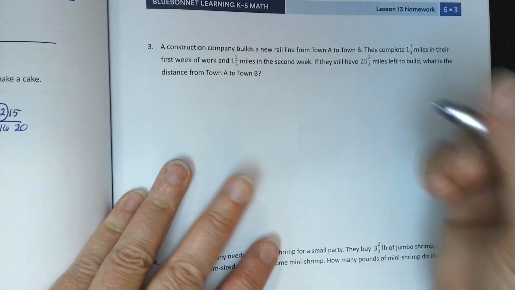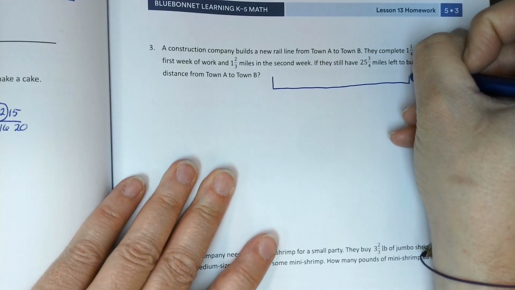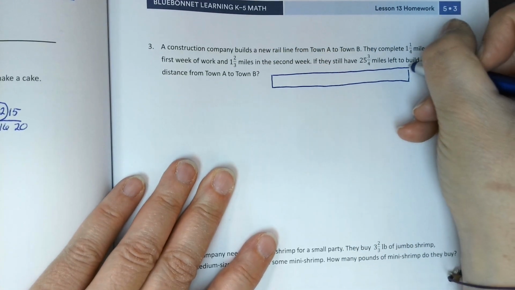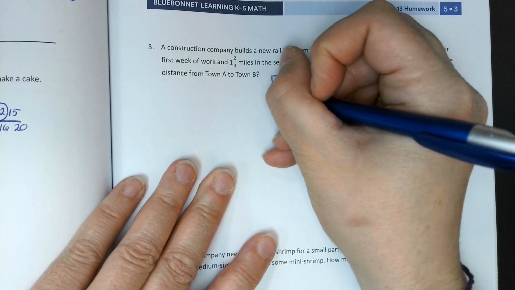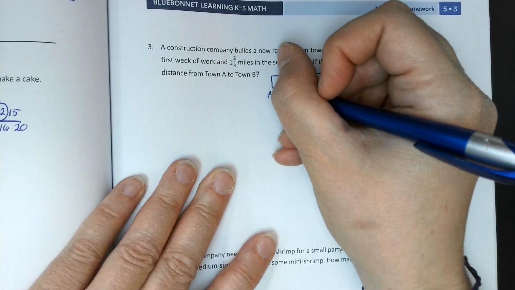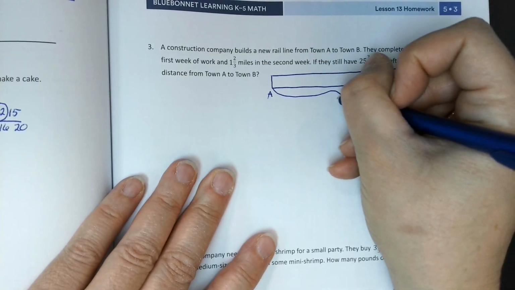Oh, this one's interesting. So, we know that we have this railroad, and it's starting in town A and ending in town B. Do we know how far that distance is?